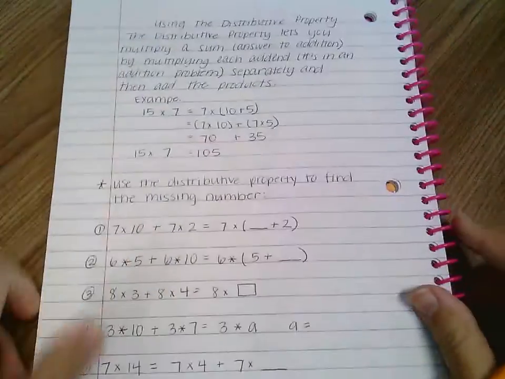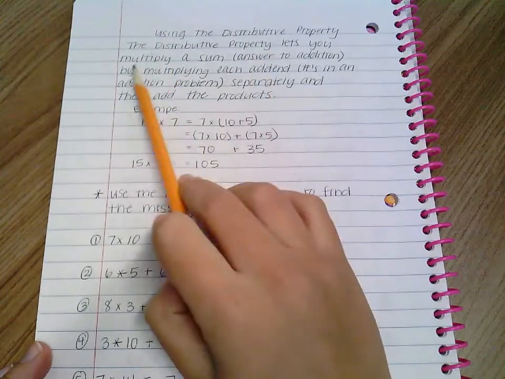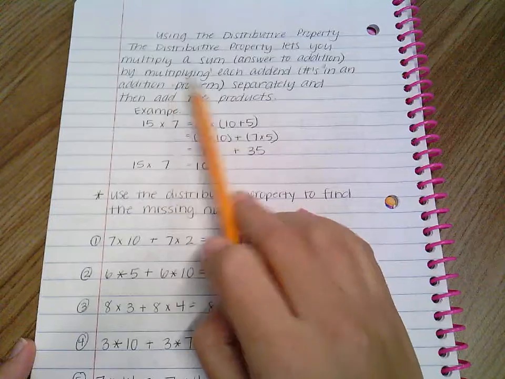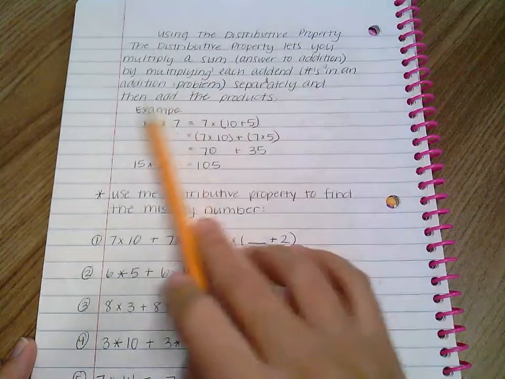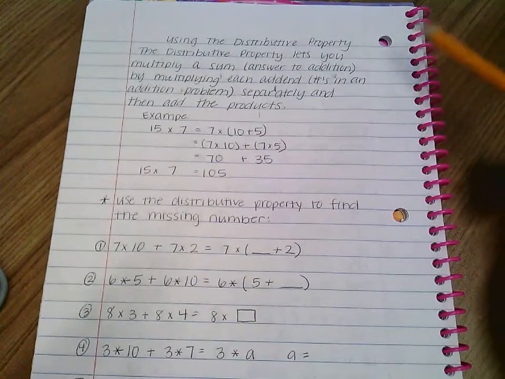Now, sometimes we might have to use the distributive property to solve. The distributive property lets you multiply a sum, an answer to an addition problem, by multiplying each addend, the numbers in an addition problem, separately, and then add the products. So let's go through an example, because sometimes definitions don't make sense to me.